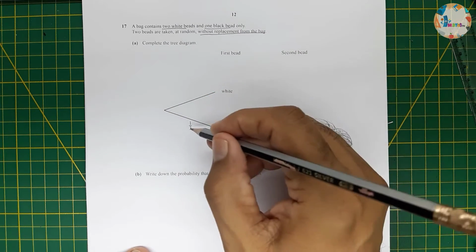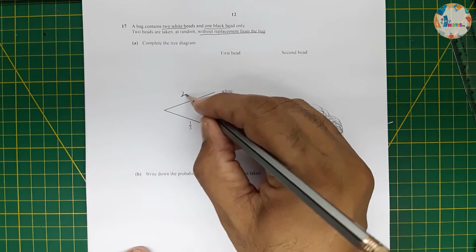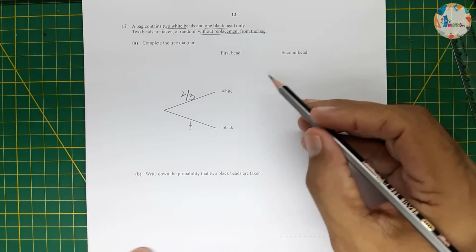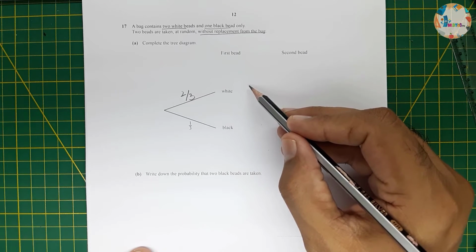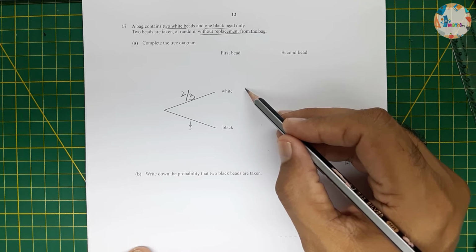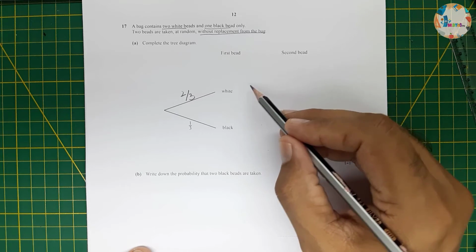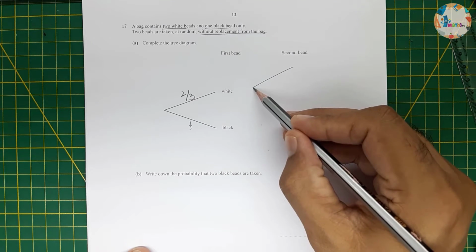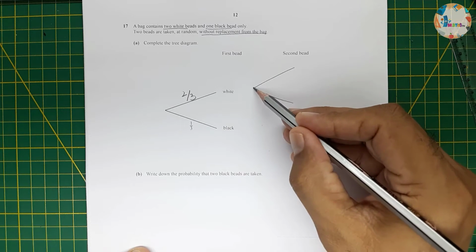Complete the tree diagram. So this is 1 by 3. This will be 2 by 3, which will be white, and this will be the first bead. Second bead also we have to draw, and this will be having 1 black and 2 whites. So 1 white is gone over here, so we can draw like this one.